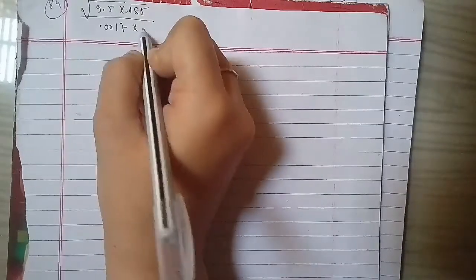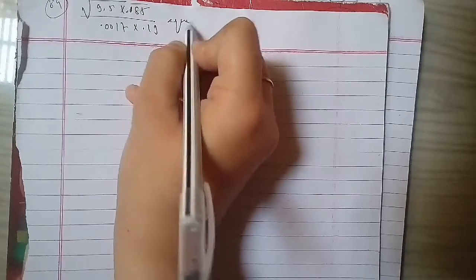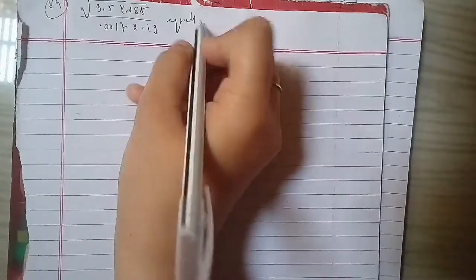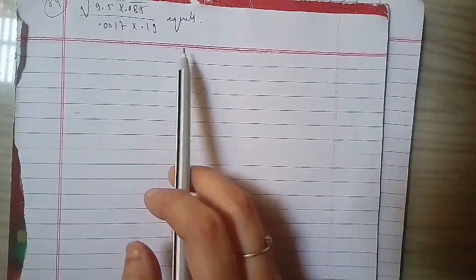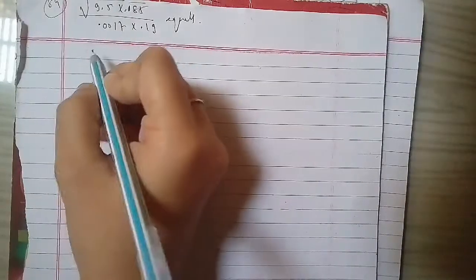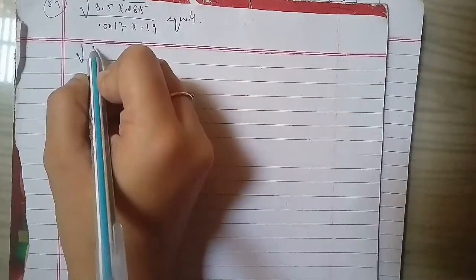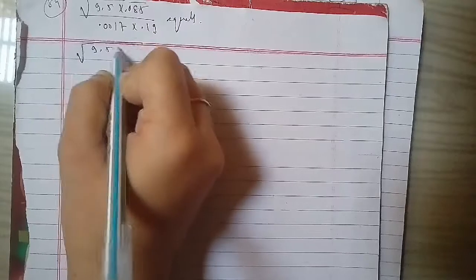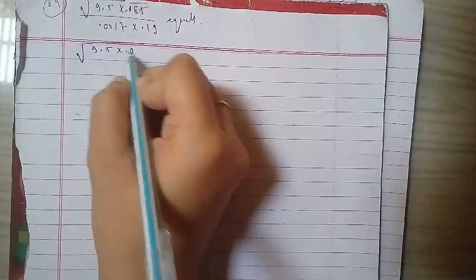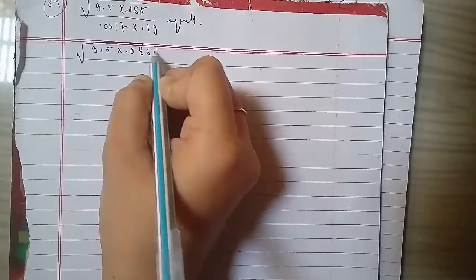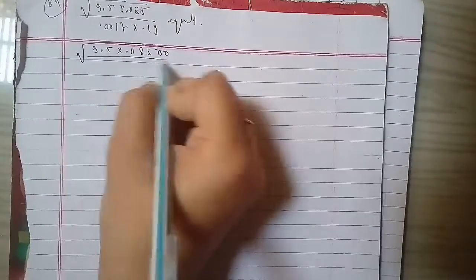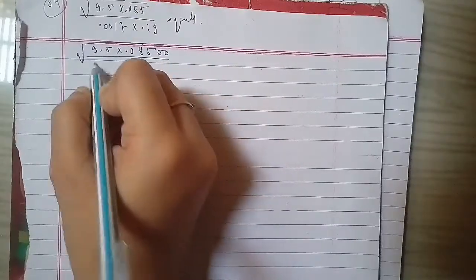The value we have is under root 0.03 square plus 0.21 square plus 0.065 square whole upon 0.003 square plus 0.021 square plus 0.0065 square here.